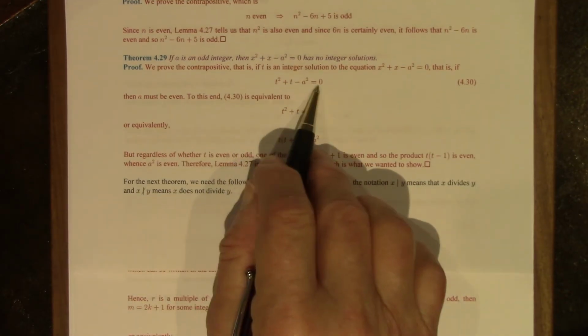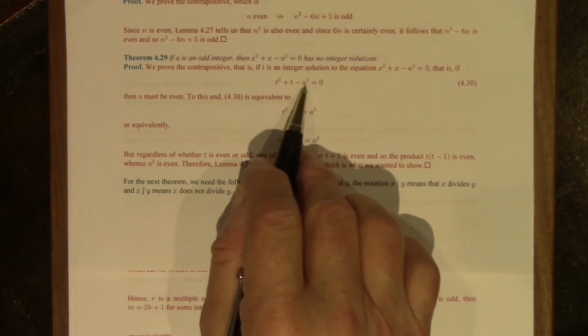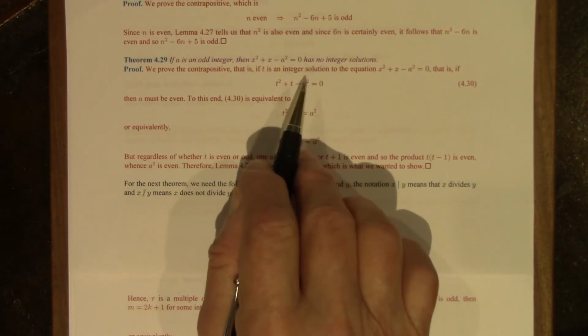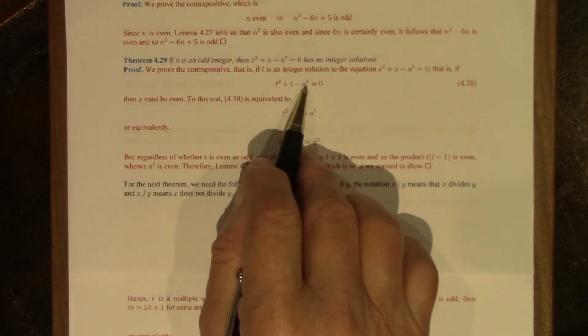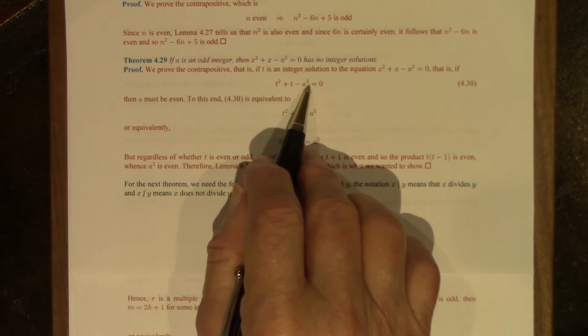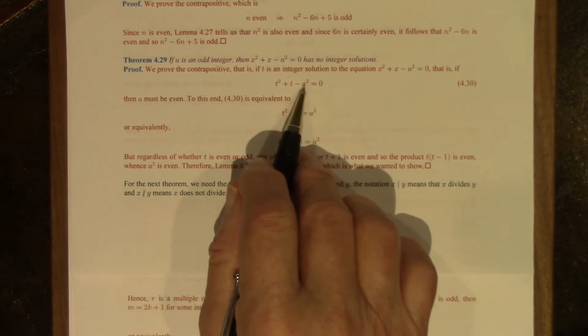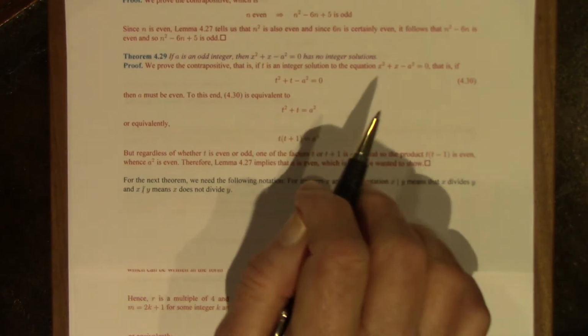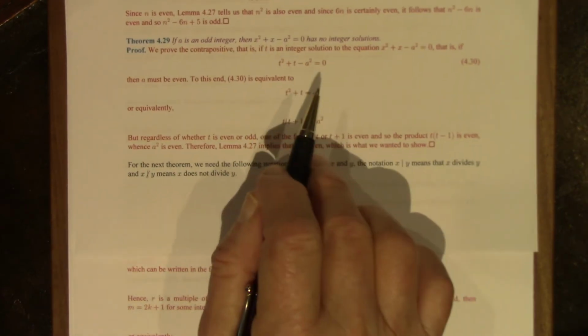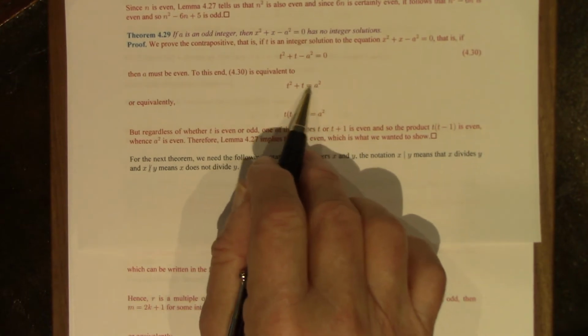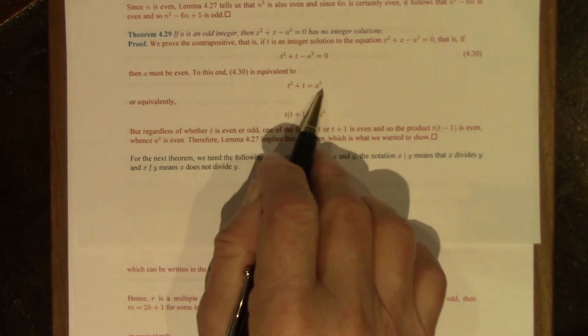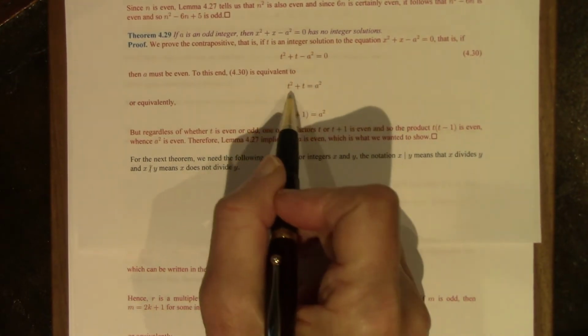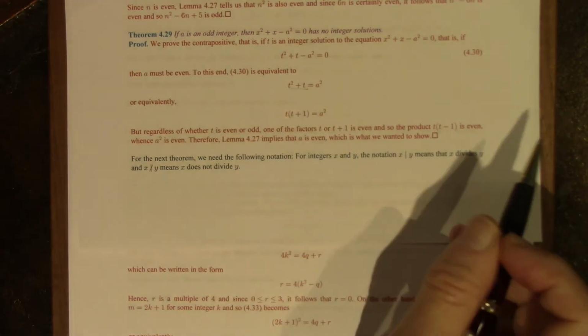So you look at this and you say to yourself, how do I prove that a is even? One thing I remember is our lemma that a is even if and only if a squared is even. So it's equivalent to prove that a squared is even. And so I can move the a squared to the other side, and all I have to do is show that this is even.